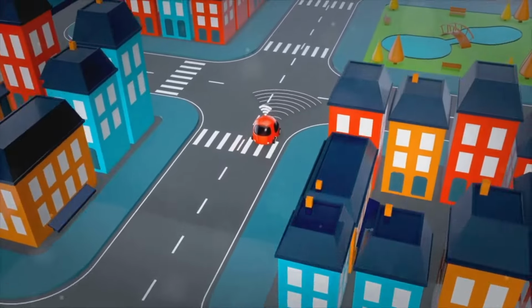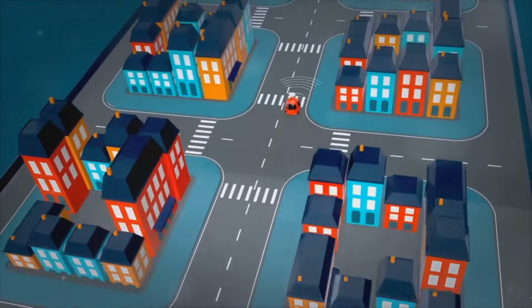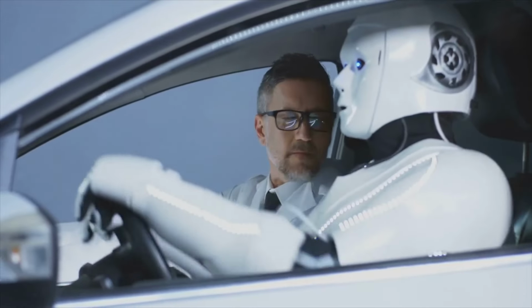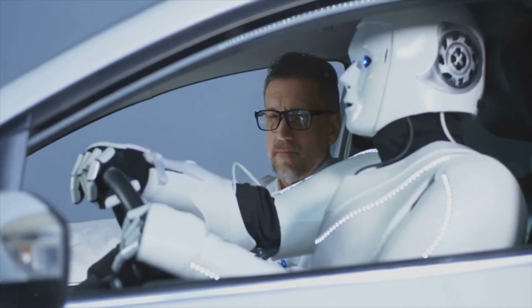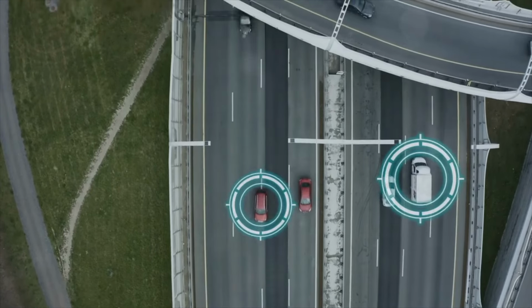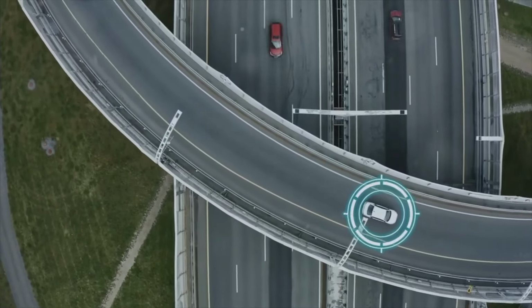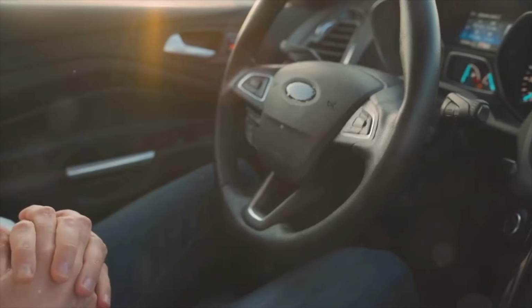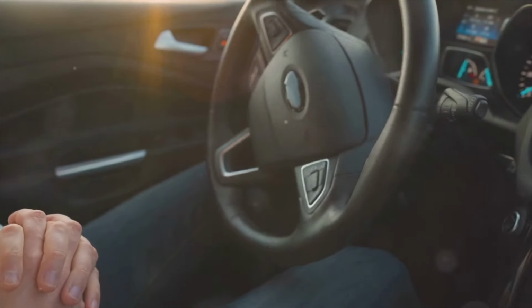AI is also transforming transportation. The technology is making our commutes safer and more efficient. Self-driving cars are no longer science fiction. They are real and are being tested on roads around the world. Using AI, these cars can navigate roads and traffic. They can make split-second decisions to avoid accidents. This will make driving safer and more efficient. Reduced human error means fewer accidents and smoother traffic flow.